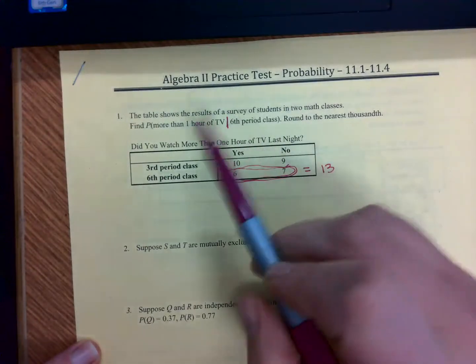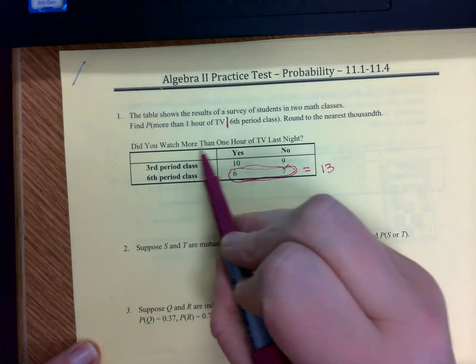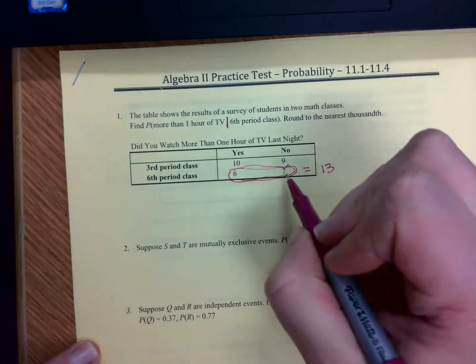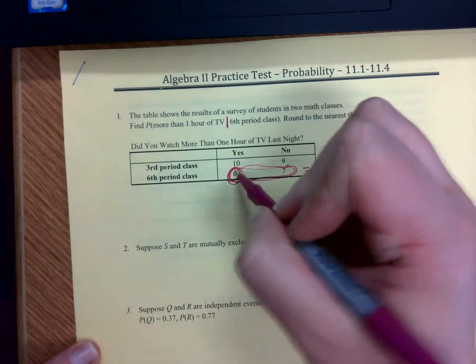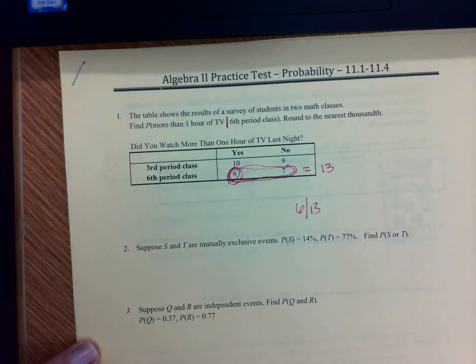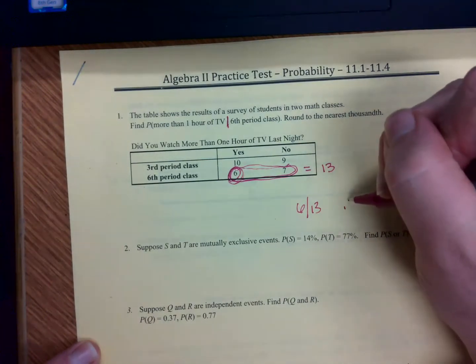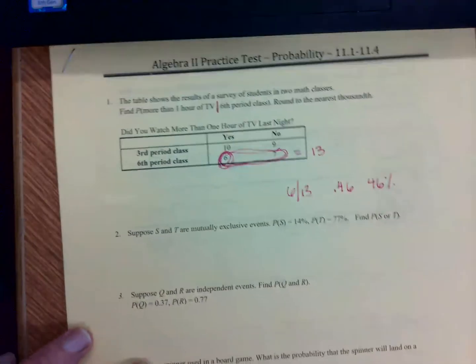What's the probability that the person watches more than 1 hour? So this was, did you watch more than 1 hour? This would be the yes column. So it's either going to be one of these two. Probability to watch more than 1 hour is the 6. It would be 6 out of 13. You can't simplify that at all, but if you wanted to put it as a decimal, 0.46 or 46%.